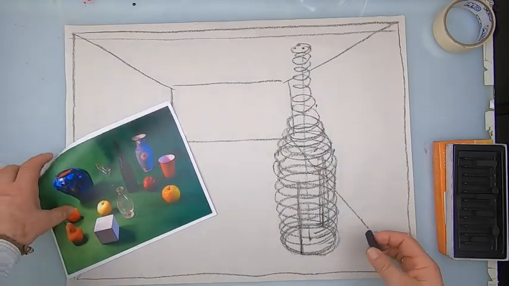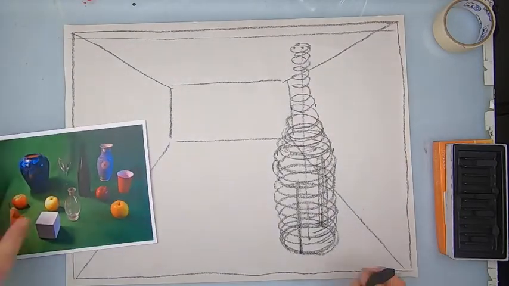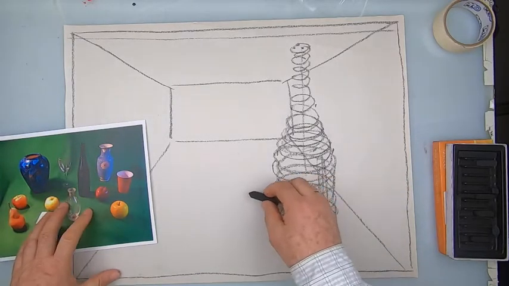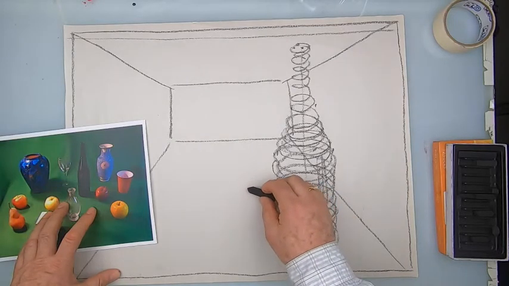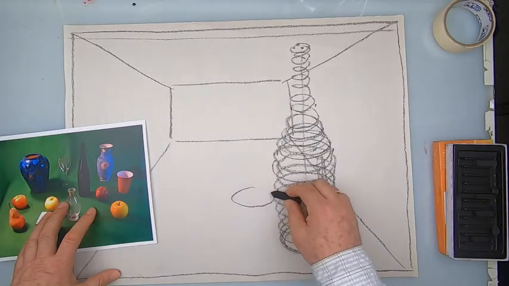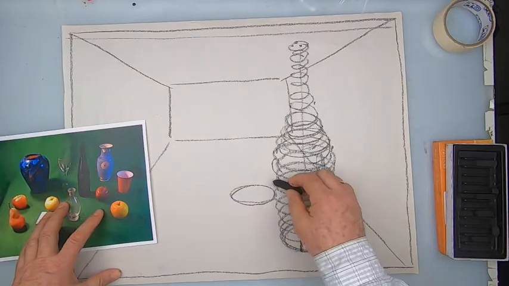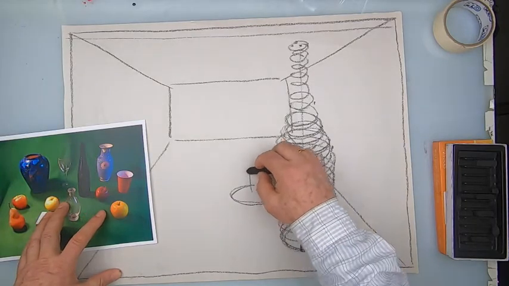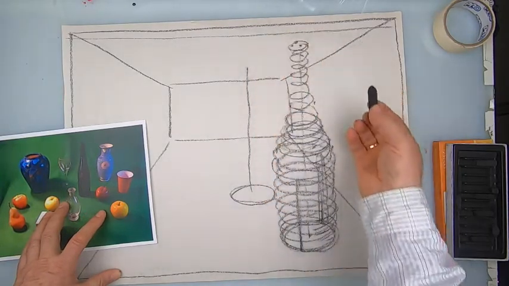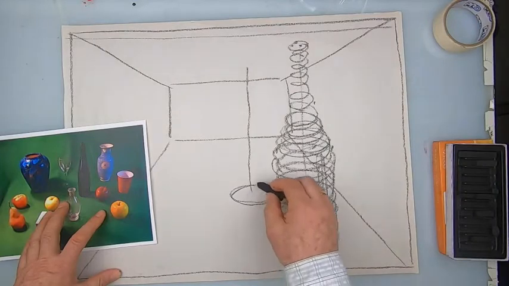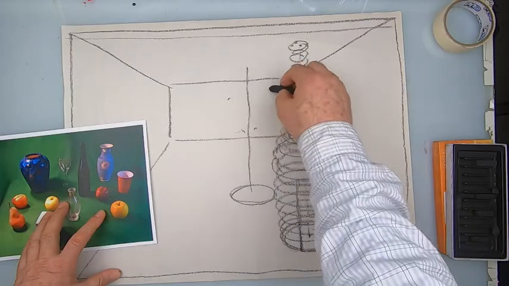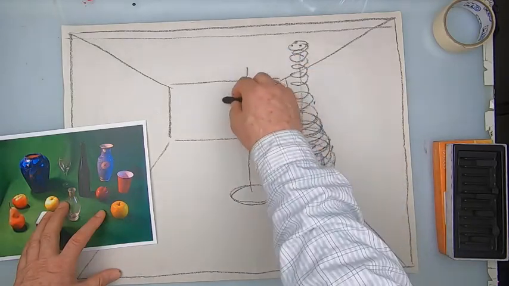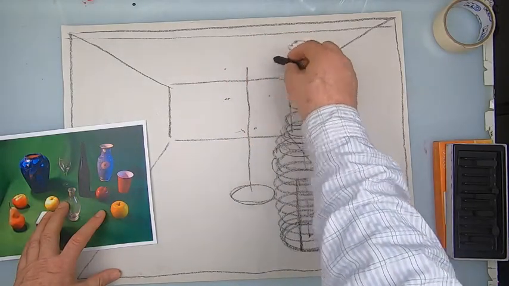Okay, what can we do? All right, so let's place a wine glass right next to the bottle. So here's the footprint, center axis, and about to there, and then the flute starts, goes to about there.